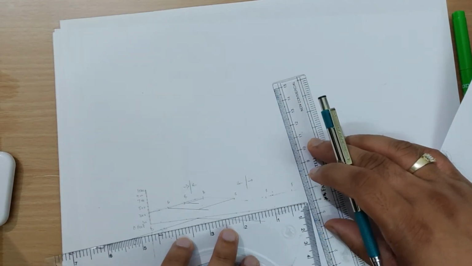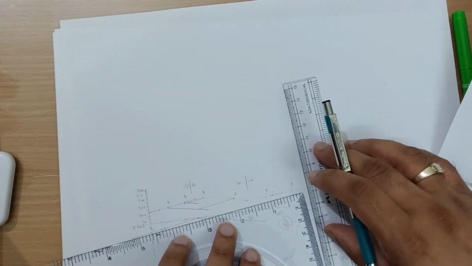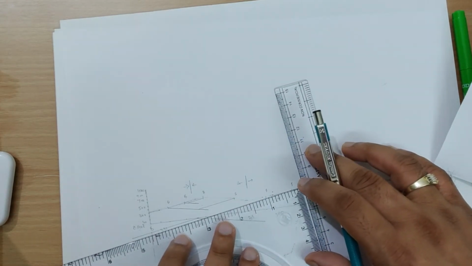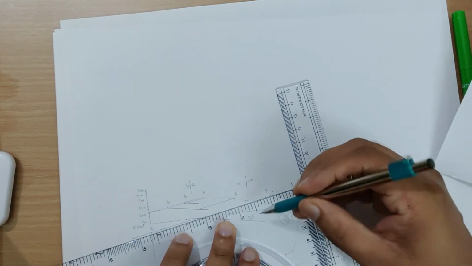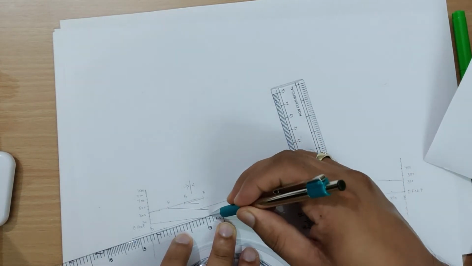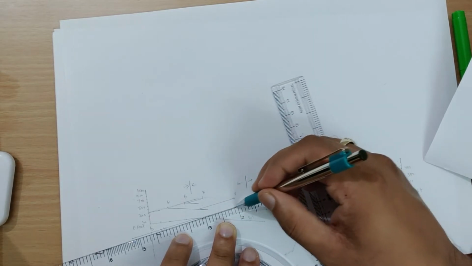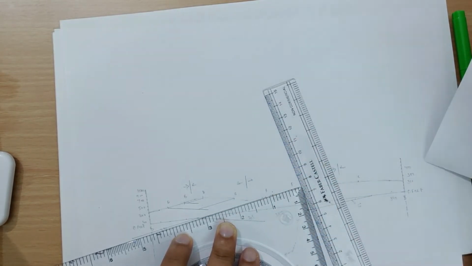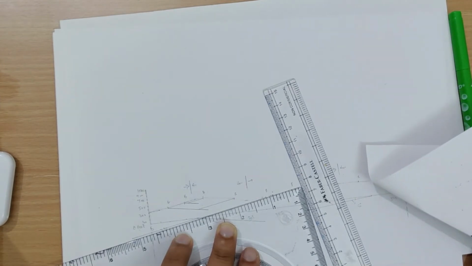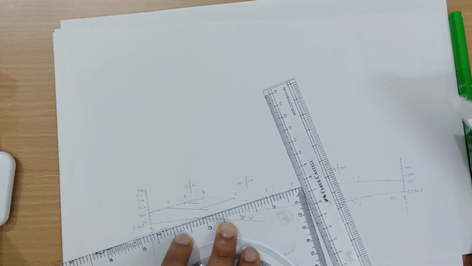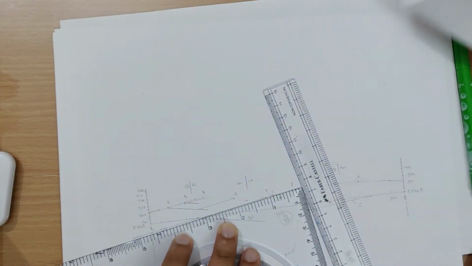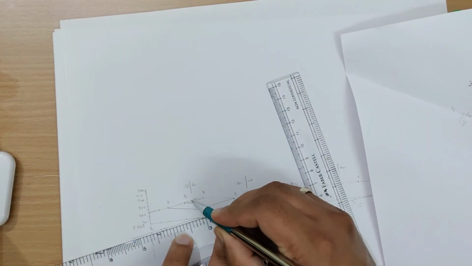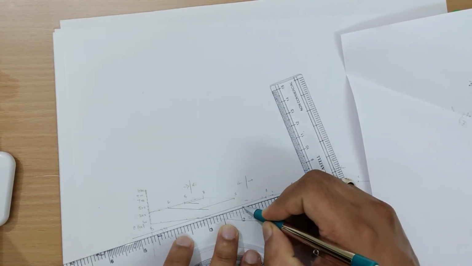Then we have one more bed over here. So this is our bed number 1, this is 2, this is 3, this will be 4.